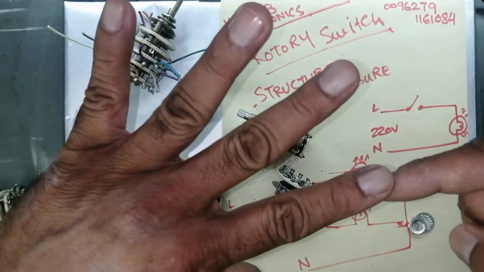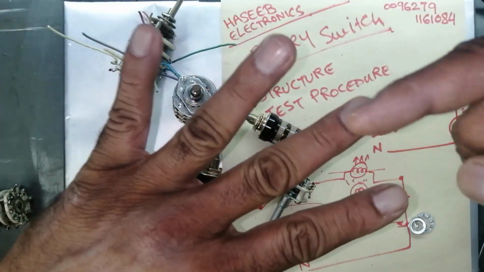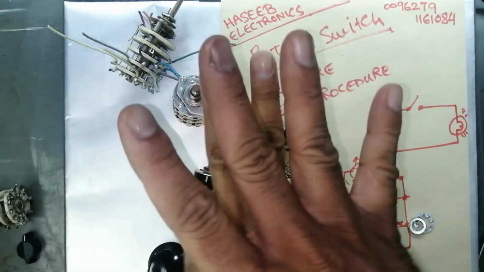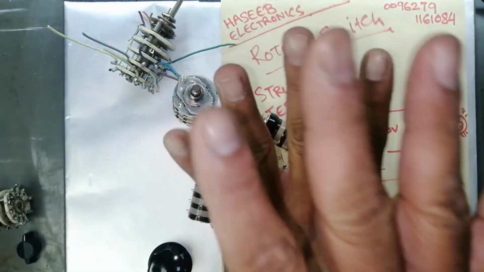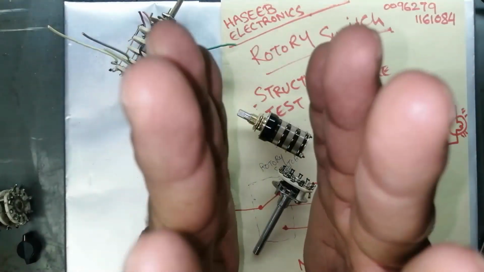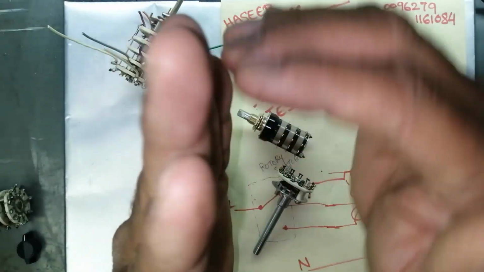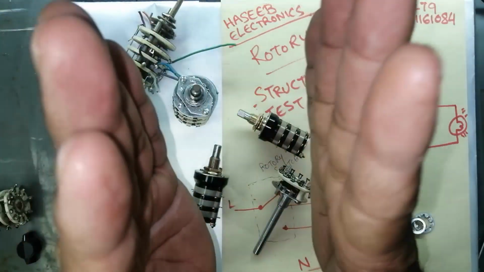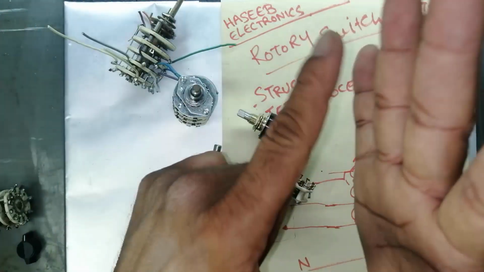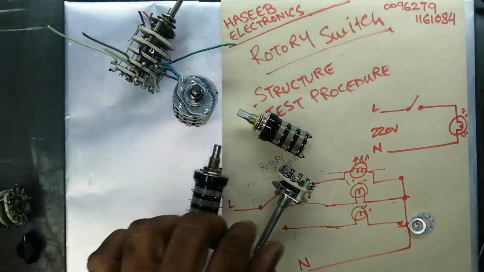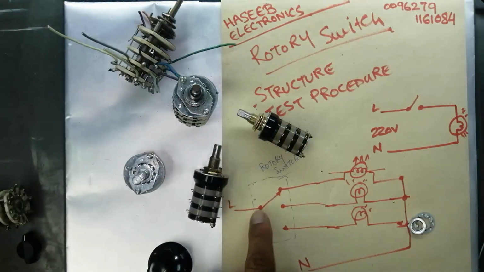If stage number 1 is connecting number 1, stage number 2 is the same, stage number 3 the same. These are stages like this, like this. This one stage has different connections, stage 2 different connections, stage 3 different connections. Every connection is connected separately.